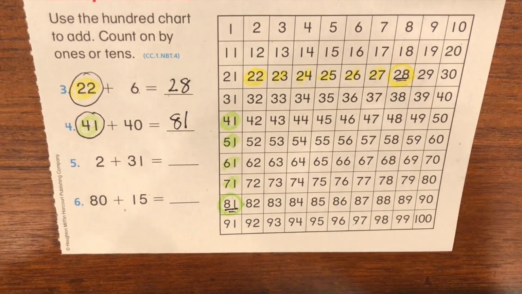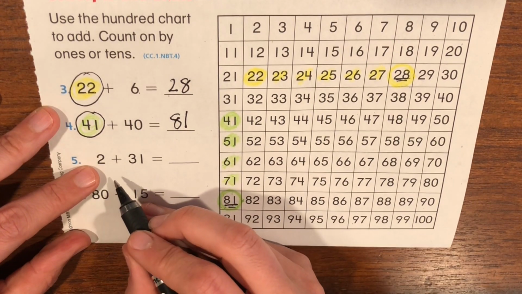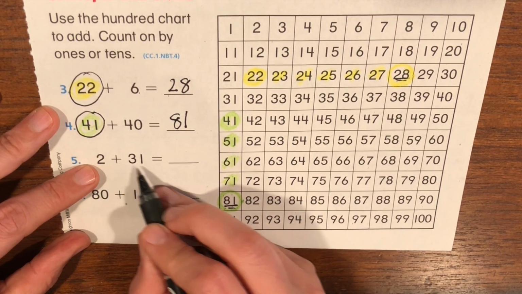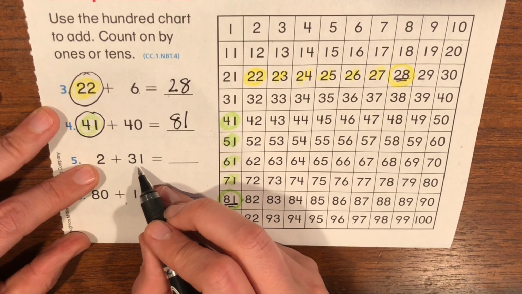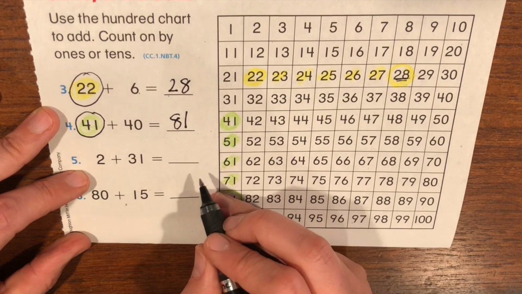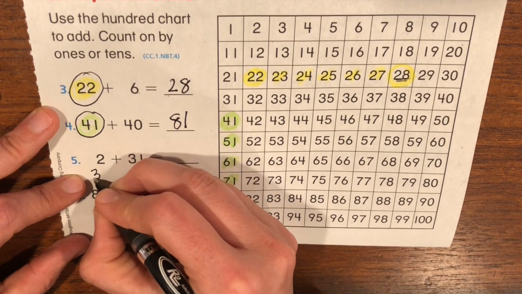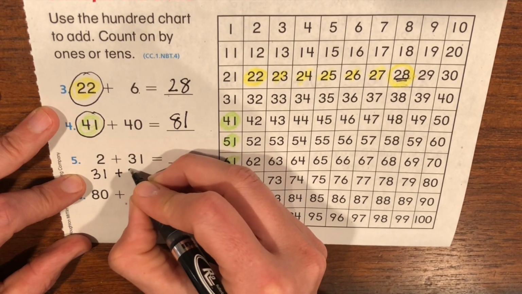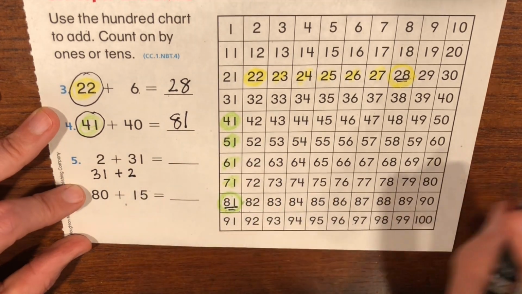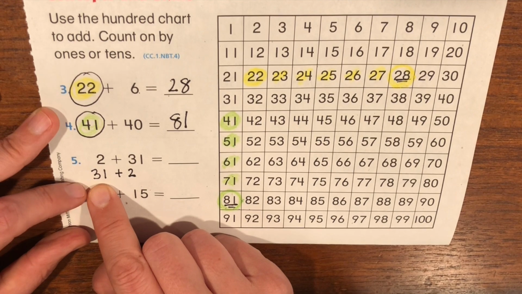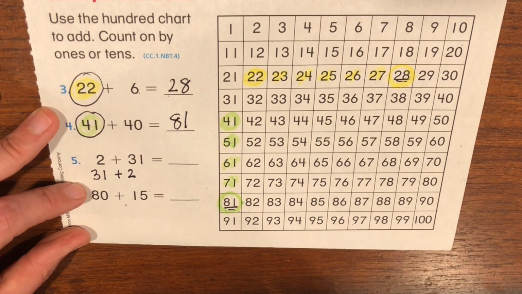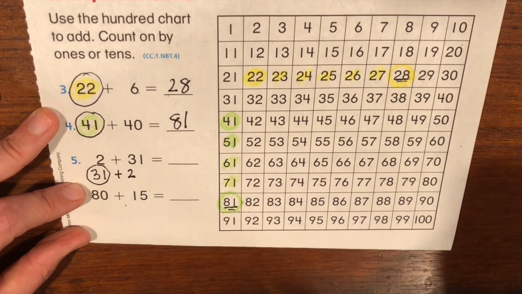Let's keep going. All right, my friends, I've got 2 plus 31. I'm going to use the commutative property, and I'm going to switch the order of the add-ins, my friends. I'm going to make it 31 plus 2, because I think moving from 31 will be easier than moving from 2. So 31 is now my first add-in.